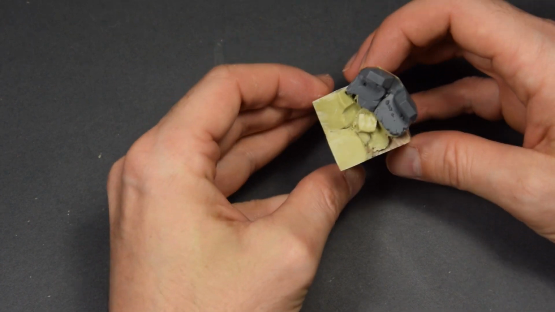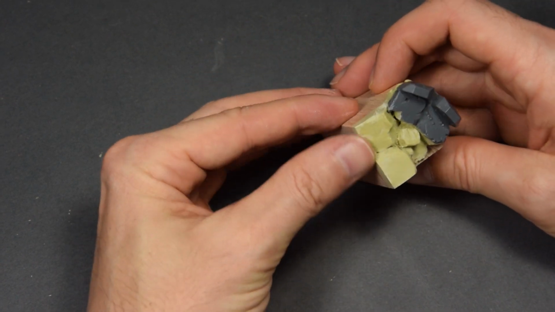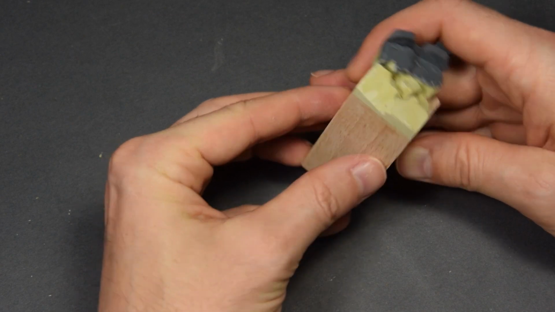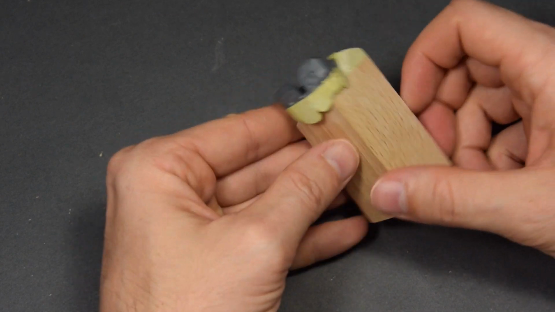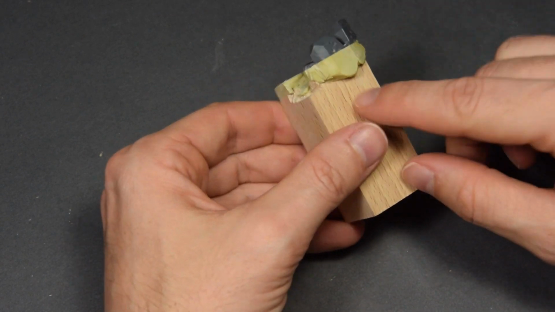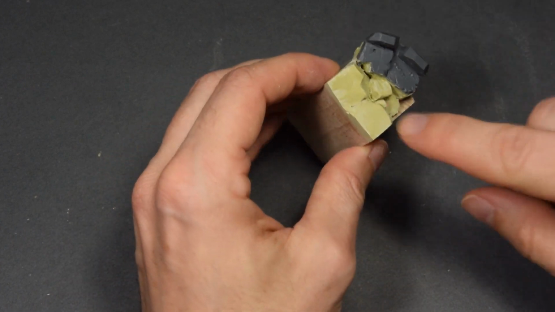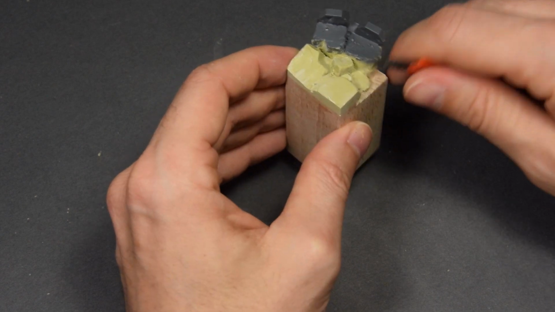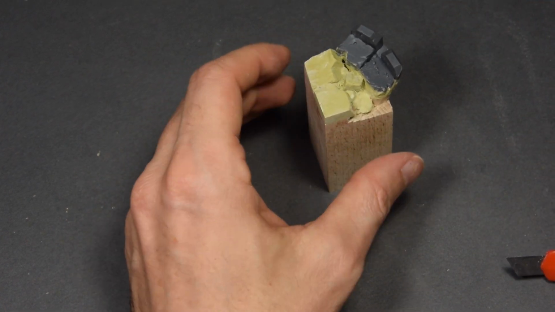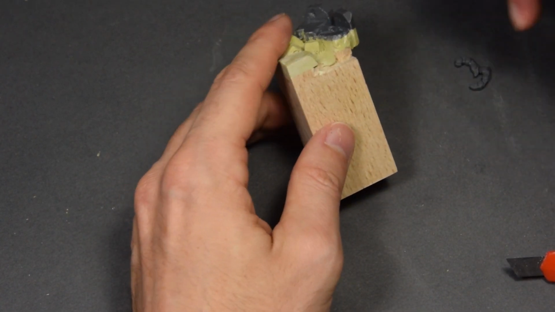Okay, I think that gives a better idea of what I want. More confined edges here, and still some parts that come to the front or come out of the borders. Yeah, so what I'm going to do next, I'm going to detail all of these parts, and then I have found something in my bits box to make this a bit more interesting.